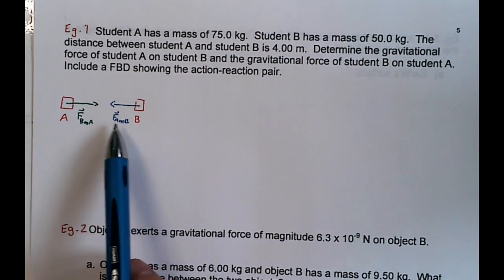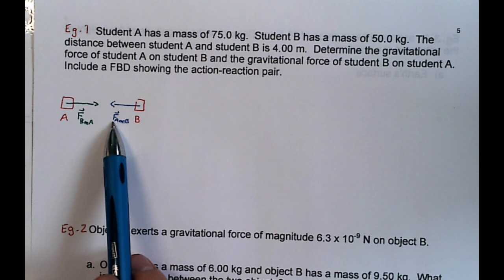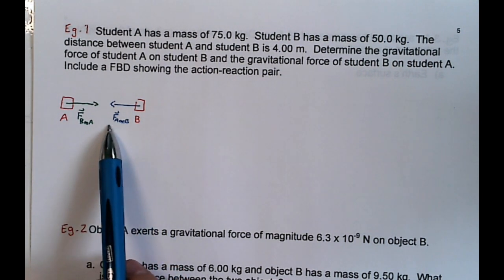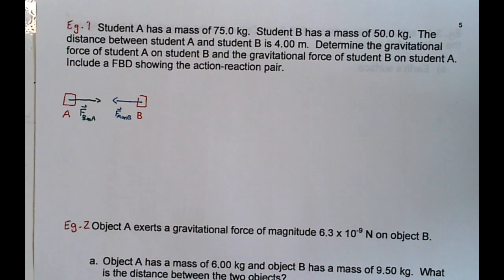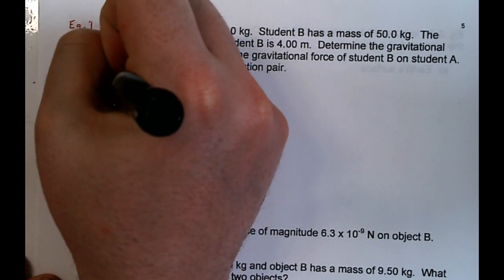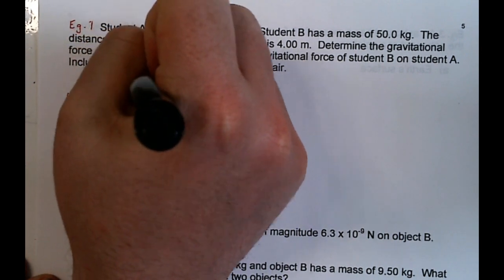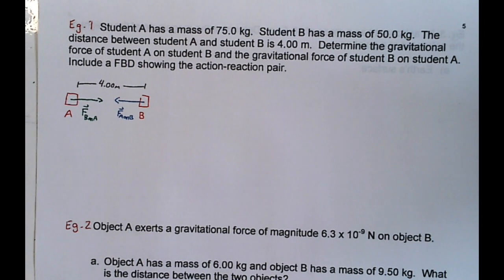Even though it might be really small, B still attracts A to it, and A still attracts B to it. They are separated by a distance of 4 meters. And now we have all of our information to start solving this problem.